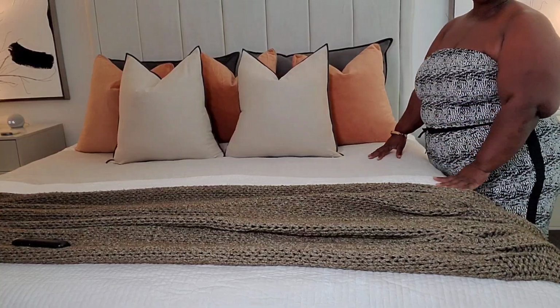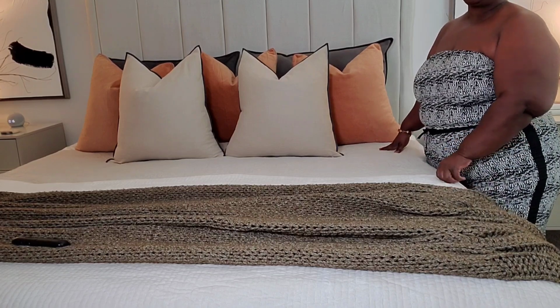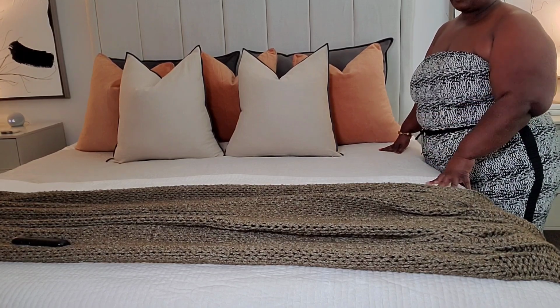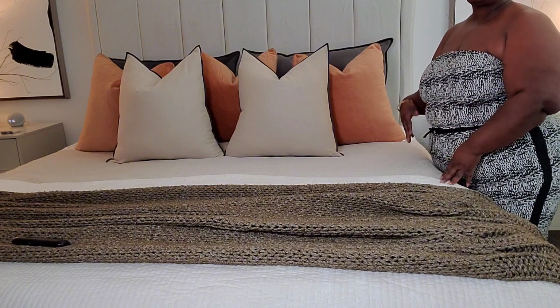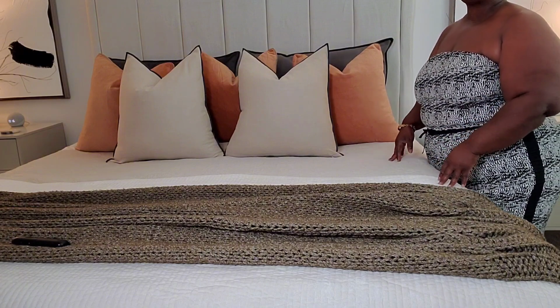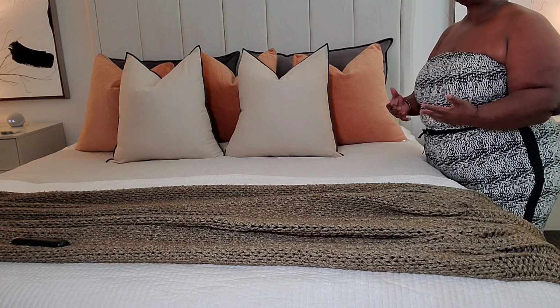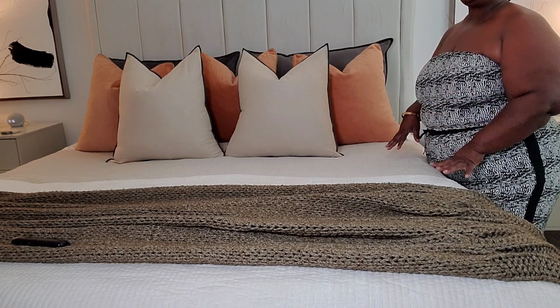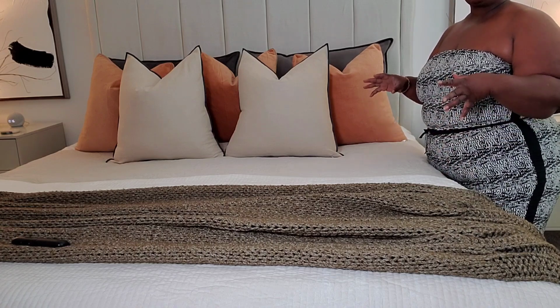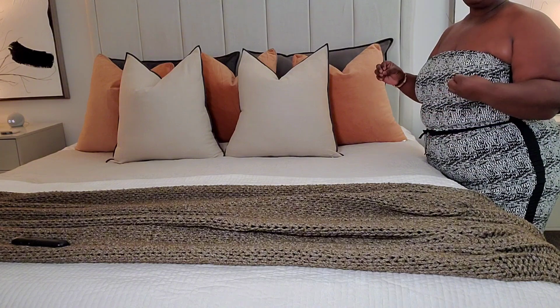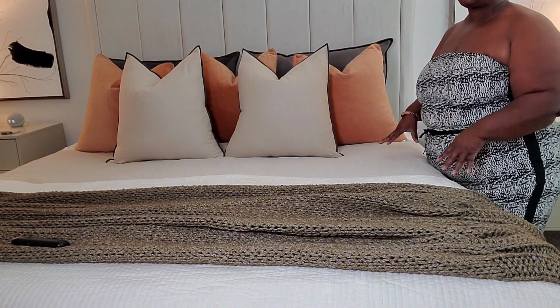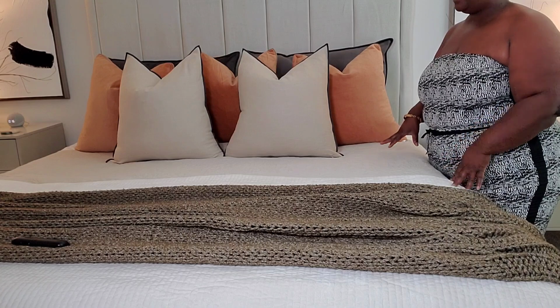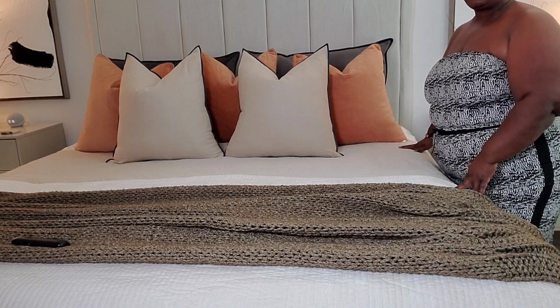So let's move on to how I decided to style the bed in terms of the blankets. So I used blankets on top of blankets, and the reason why I did that is because it's very hot. Even with the AC in the house, it's very hot. I normally would have a light comforter or duvet insert on the bed, but it's hot. Okay? So I decided to just style it with some blankets.